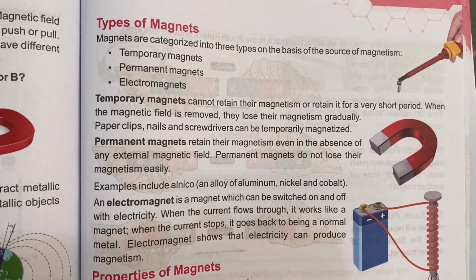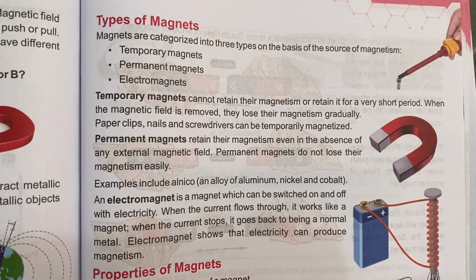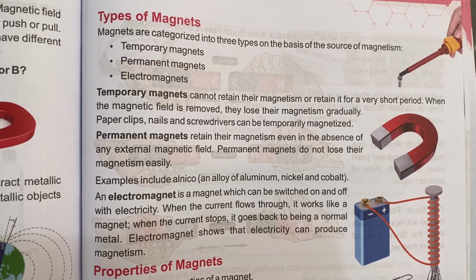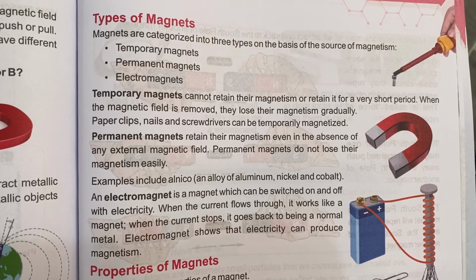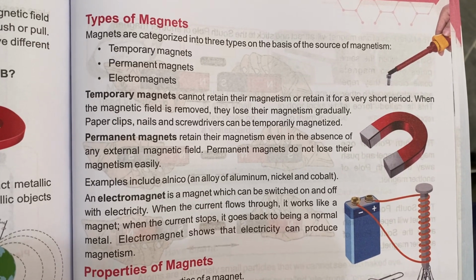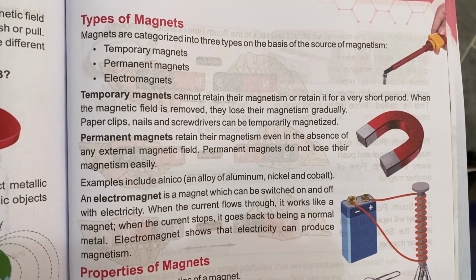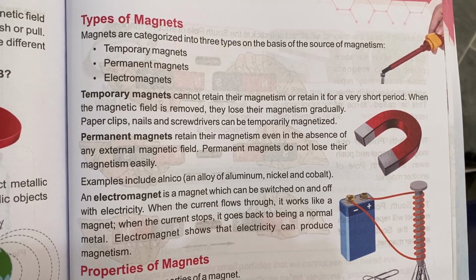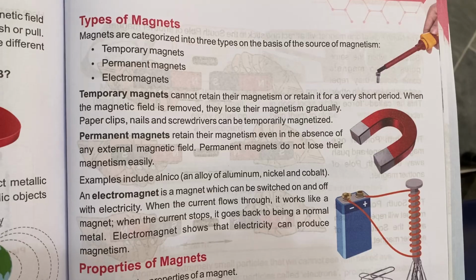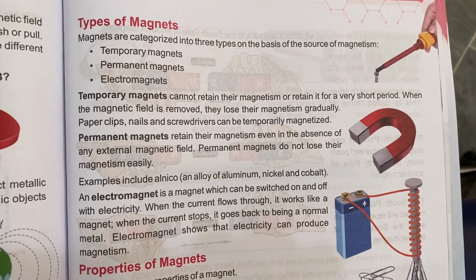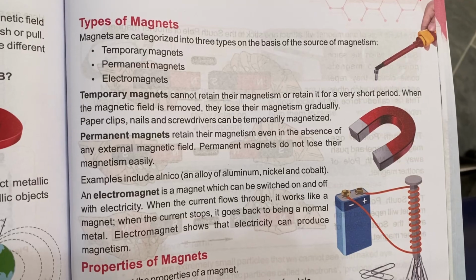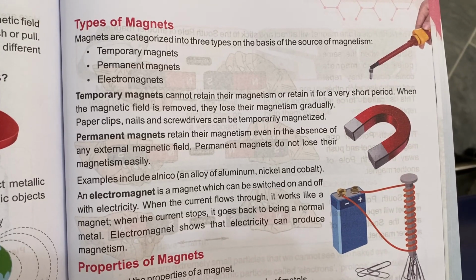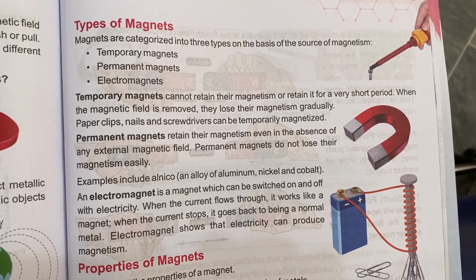Types of magnets are categorized into three types on the basis of sources of magnetism: temporary magnets, permanent magnets and electromagnets. Temporary magnets cannot retain their magnetism, or retain it for a very short period. When the magnetic field is removed, they lose their magnetism gradually. Paper clips, nails and screwdrivers can be temporarily magnetized.